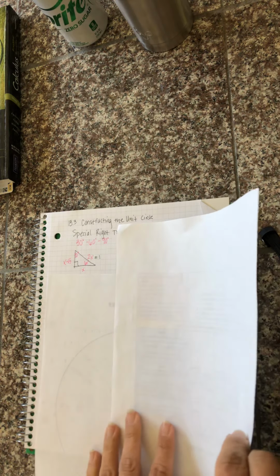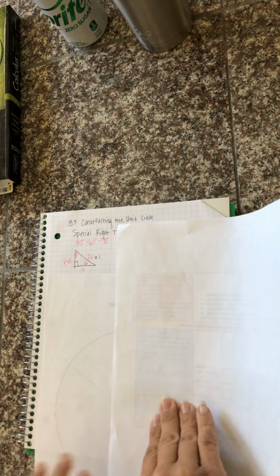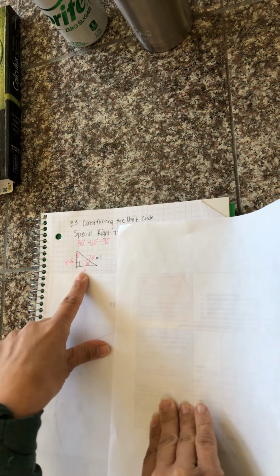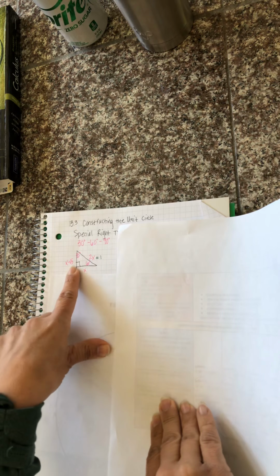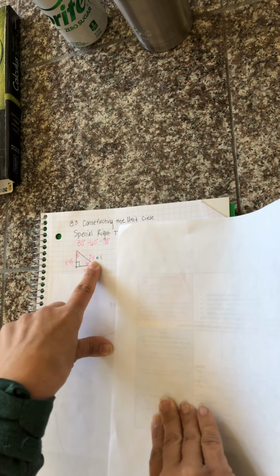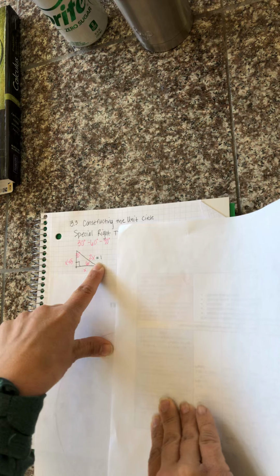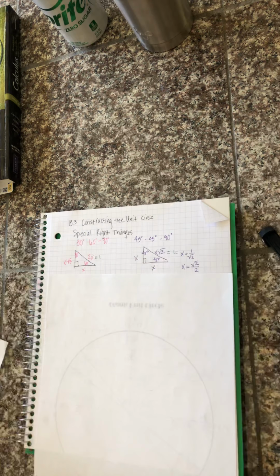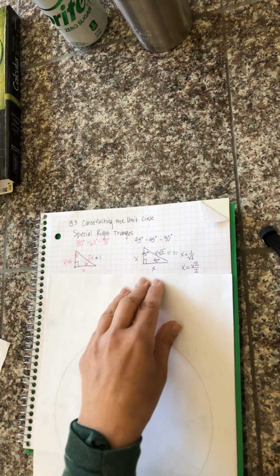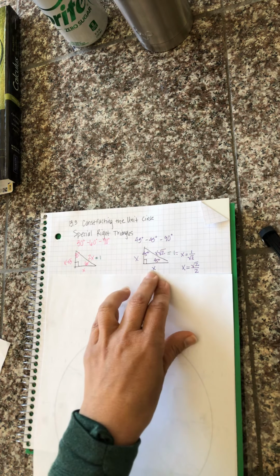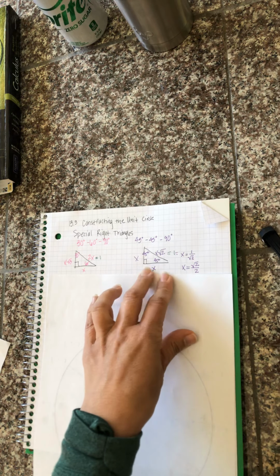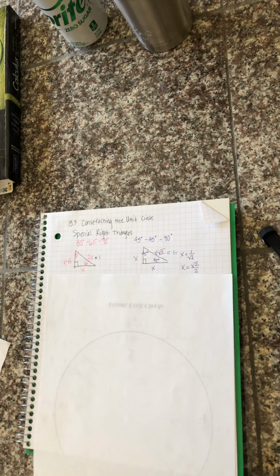In a 30, 60, 90, opposite the 30 is x, opposite the 60 is x root 3, and the hypotenuse is 2x. I'll explain where that one comes from in a minute. In a 45, 45, 90, opposite the 45 is x, opposite the other 45 is x, and opposite the hypotenuse is x root 2. That's all from geometry.